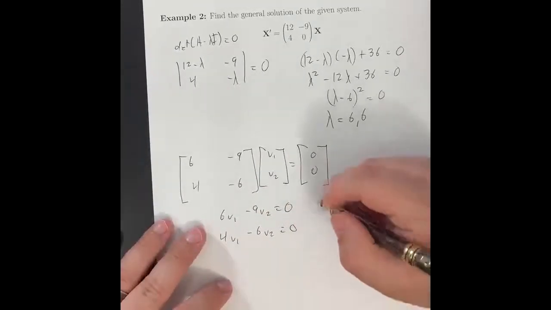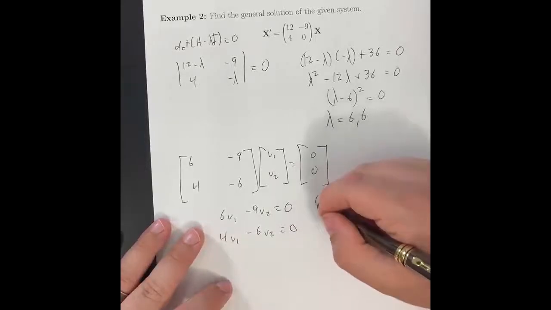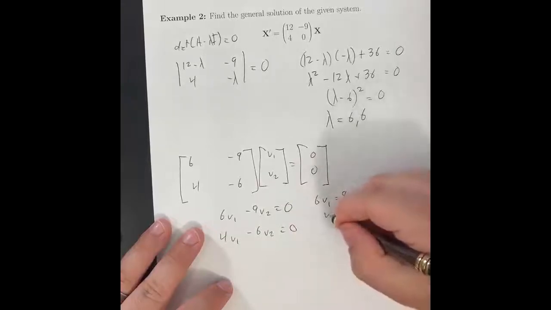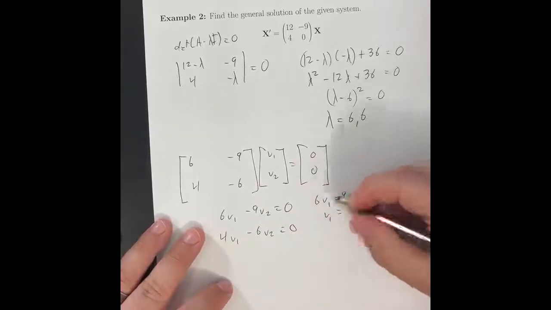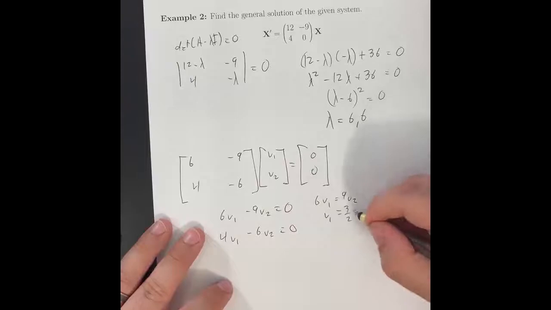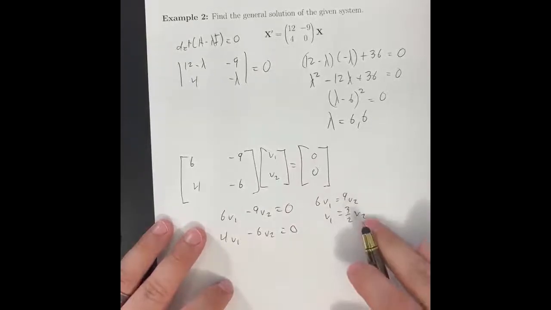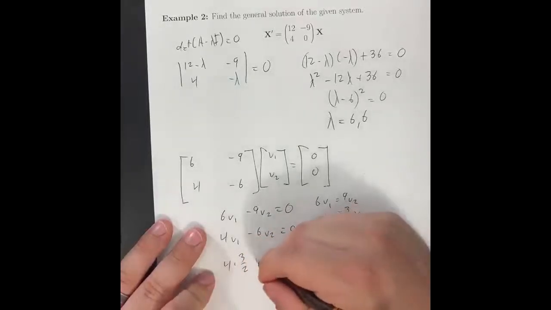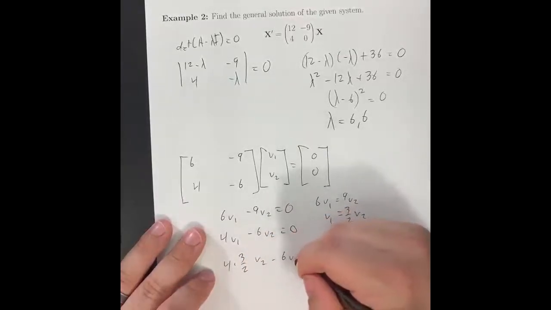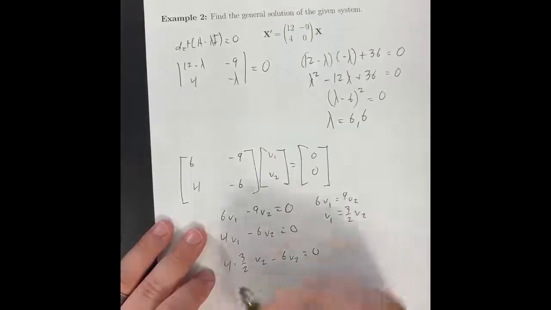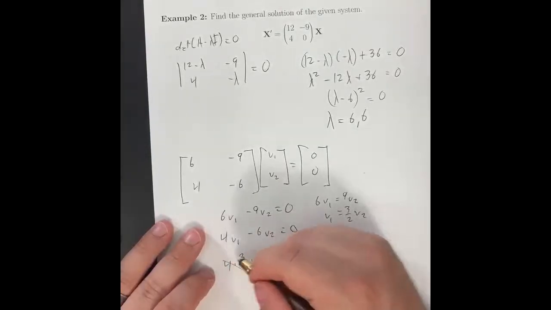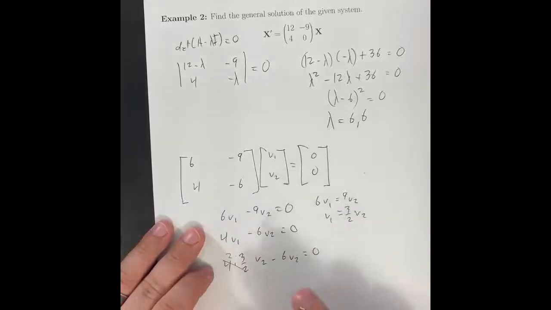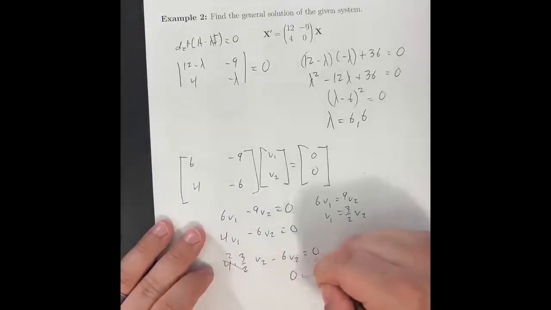If you solve for v1, we have 6v1 equals 9v2, divided by 6. 9 over 6 is the same as 3 halves. We plug that in, we get 4 times 3 halves v2 minus 6v2. 4 divided by 2 is 2. This becomes 2 times 3, which is 6v2, minus 6v2 is 0 equals 0.